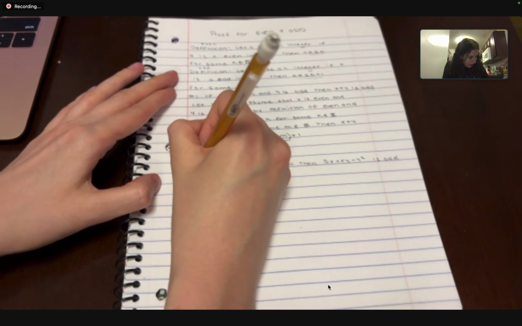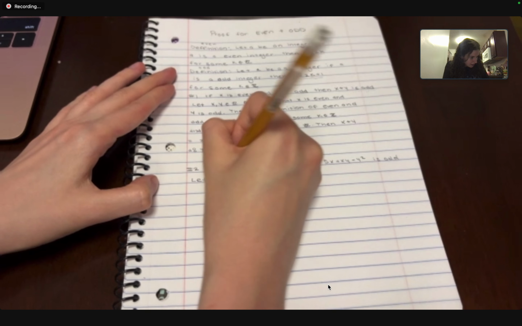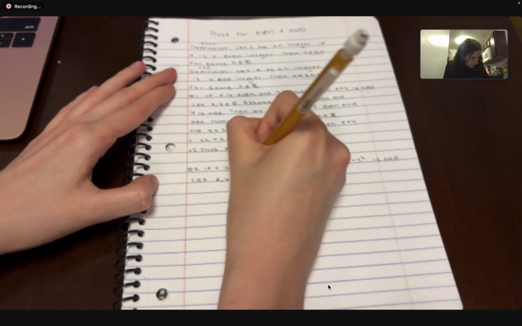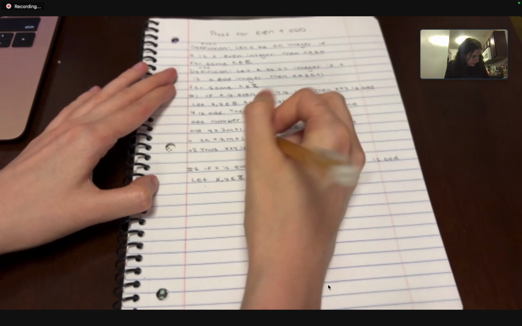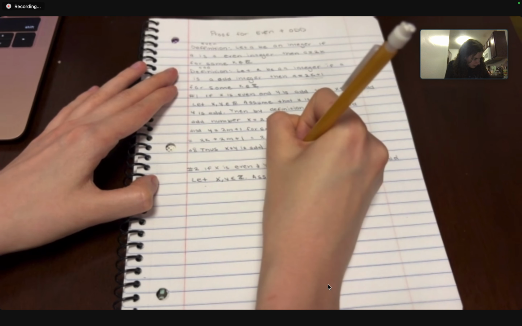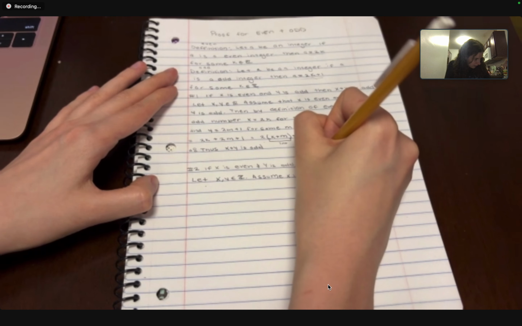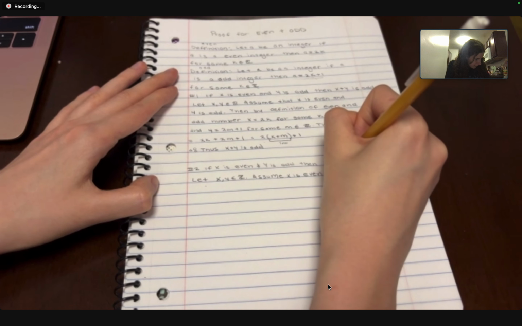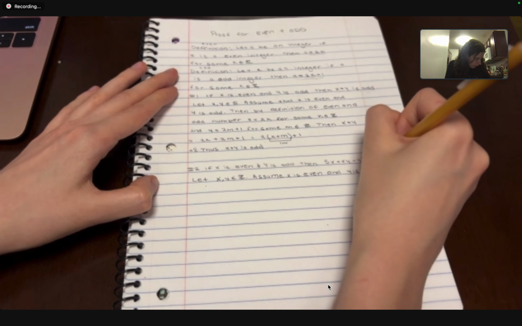So let x and y be integers. Assuming our hypothesis, assume x is even and y is odd.